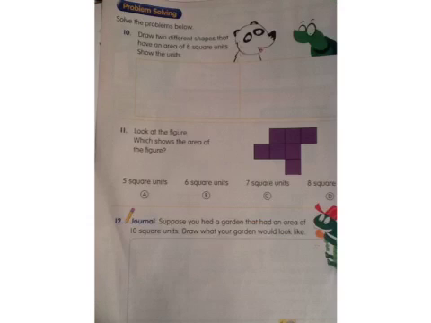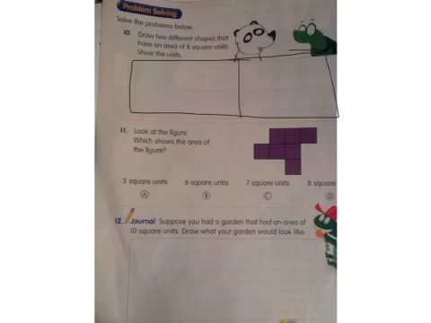Number 10, solve the problems below. Draw two different shapes that have an area of 8 square units. Show the units. So they give you two boxes here, okay, to draw inside of, okay? So your first shape will go in the first box with 8 square units, and your second shape with 8 square units will go in the second box.